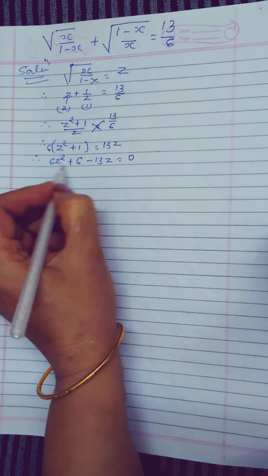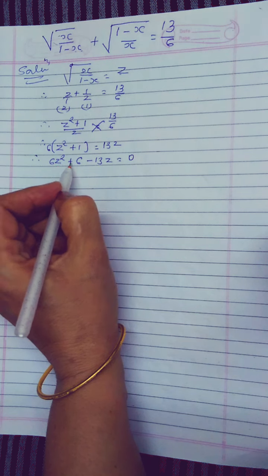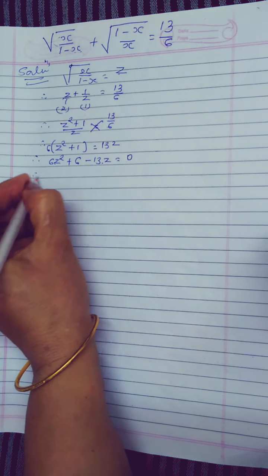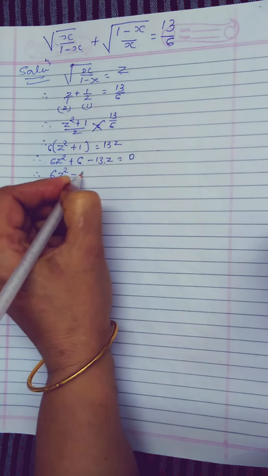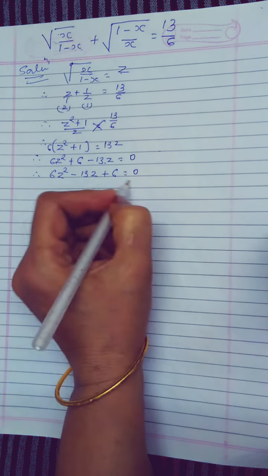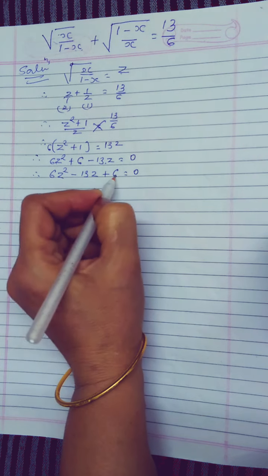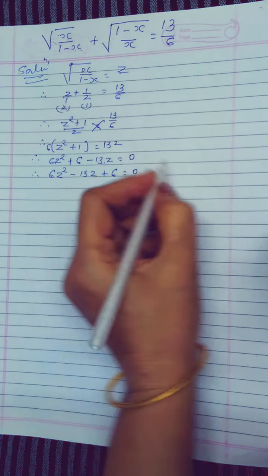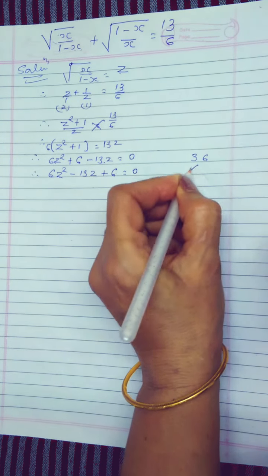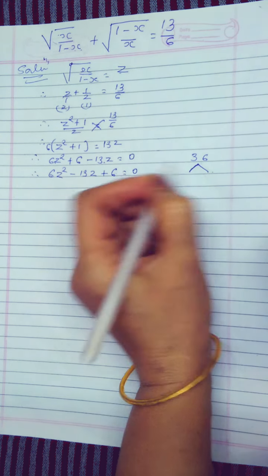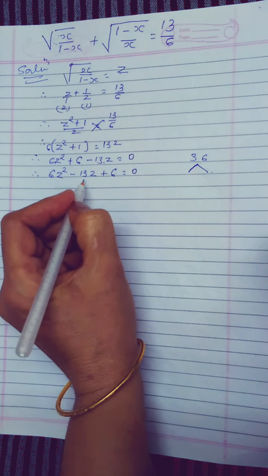Now this has become a quadratic equation which is in the form ax square plus bx plus c is equal to 0. This is ax square, this is bx and this is c. Rearrange this equation. Therefore, 6z square minus 13z plus 6 is equal to 0. Now solving this equation, you multiply a and c. This a is the coefficient of z square and c is the constant. 6 sixes are 36. This 36 you make into two parts in such a way that by manipulating it, either by adding or subtracting, you get the middle term as 13.